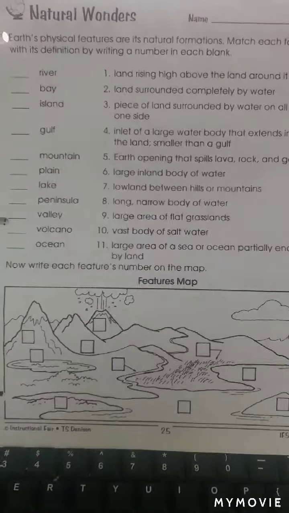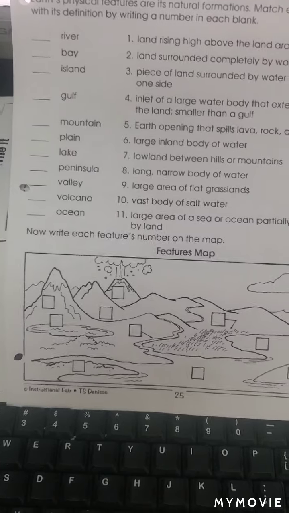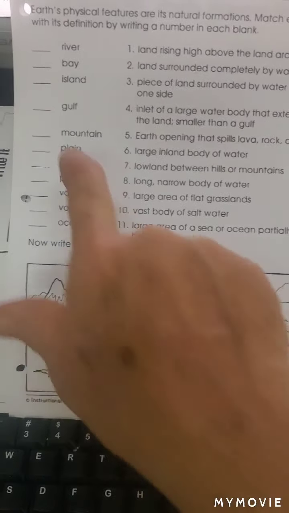So number 1 says what? Land rising up high above the land around it. So what formation rises up from the bottom, really high? Which one is that one? Did you pick mountain?